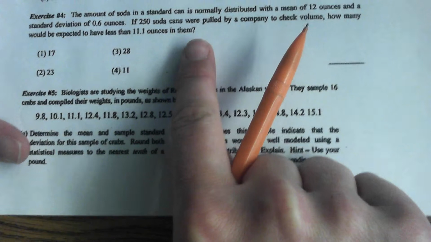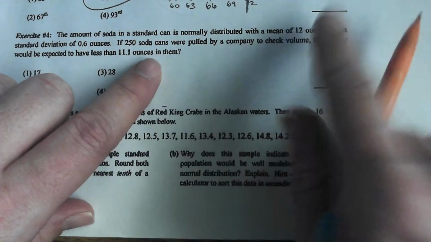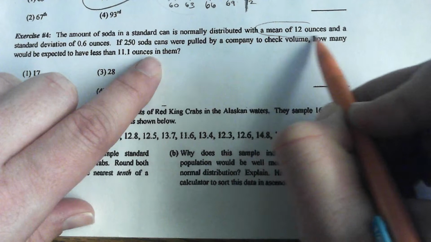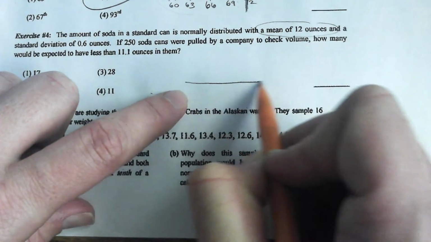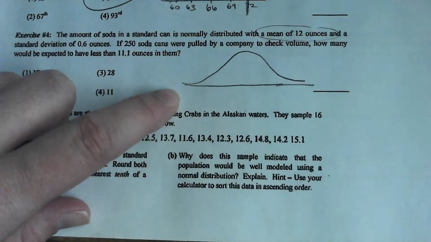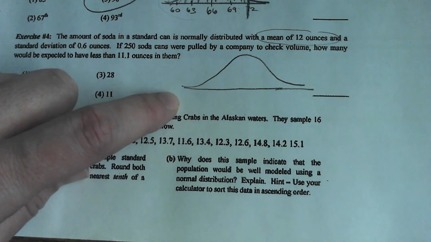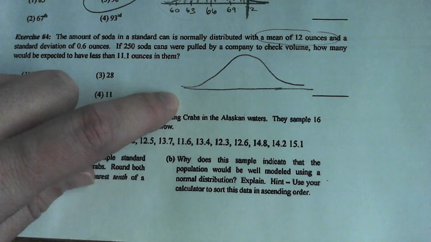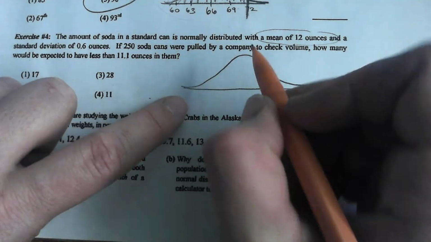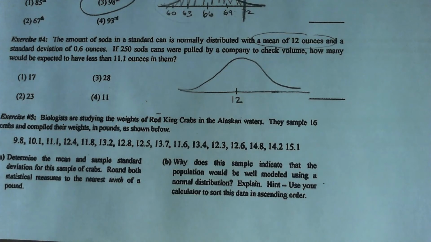All right, next one. The amount of soda in a standard can is normally distributed with a mean of 12. Does every can of soda have 12 ounces in it? Probably not, right? Don't you think some of them have 11.9 or like 12.1? Or you think they're all exact? You think those machines in their factories are error-free? They're not. Average of 12, but the standard deviation is very small.